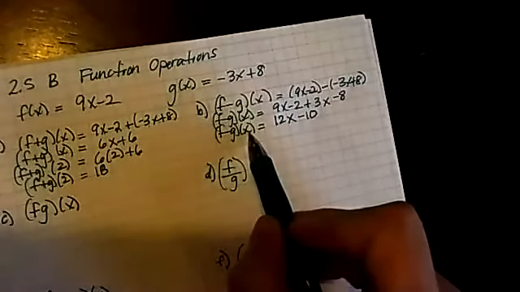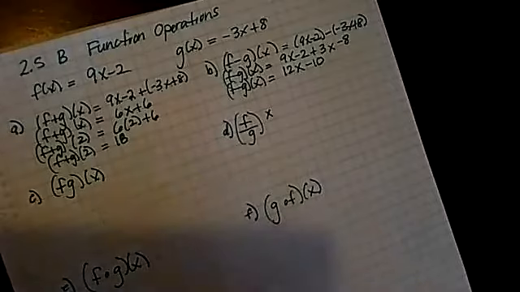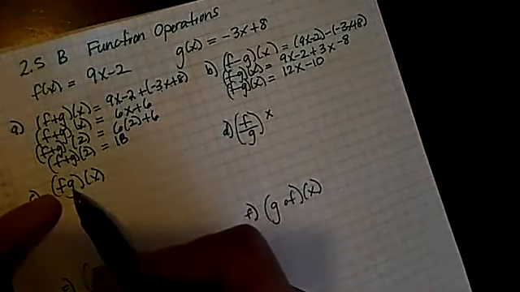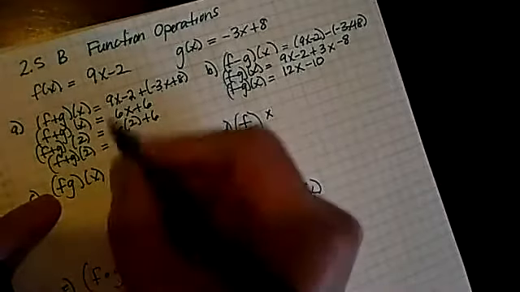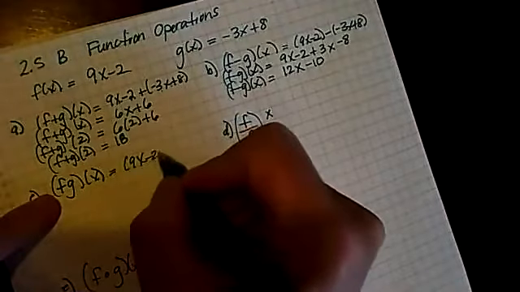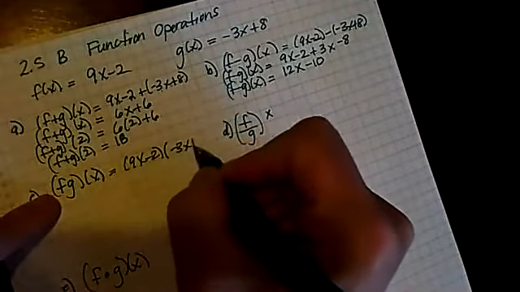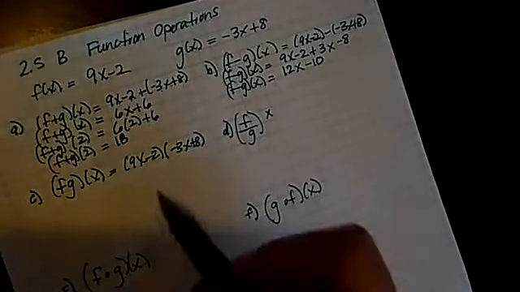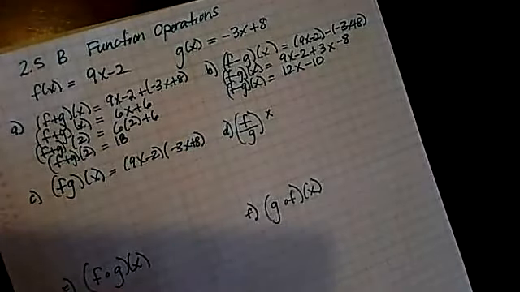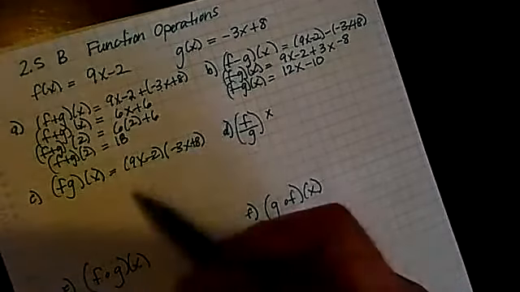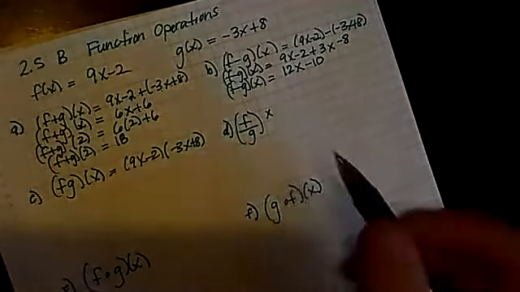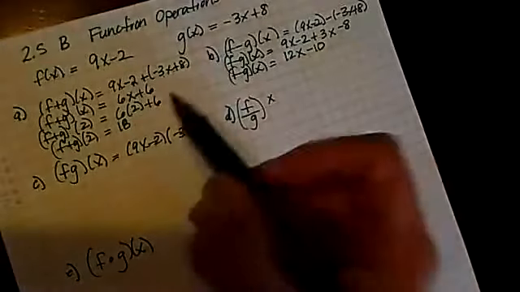That's what this means. So let's look down here at the multiplication. So f times g. Here we take 9x minus 2 times a negative 3x plus 8. So we're just going to multiply. Whatever's easiest for you to multiply, I don't care how you do it. Distribute it, multiply it, stack it, whatever you want to do. Okay, so let's multiply this through.